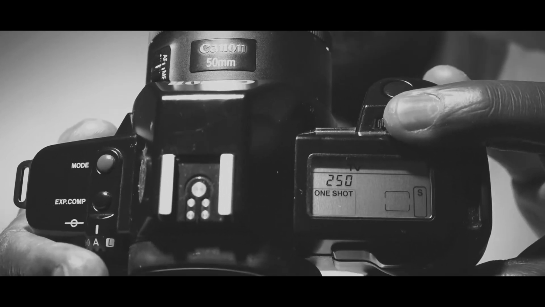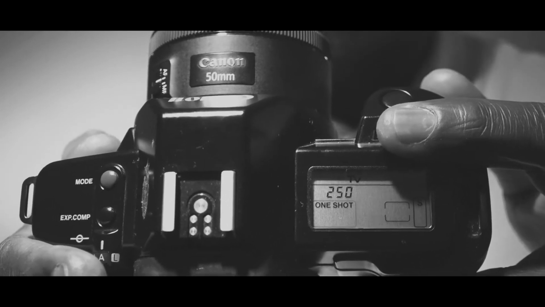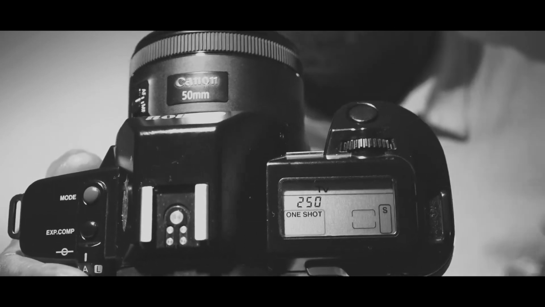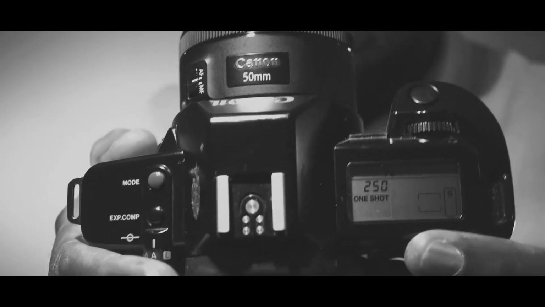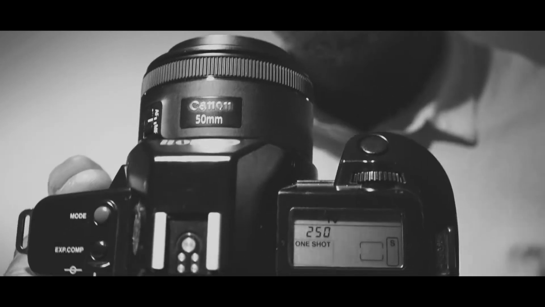So the next stop will be the actual 1/250. So that's actually a really convenient feature to have on this camera. It gives you finer control on the settings, and it enables you to basically have more flexibility.